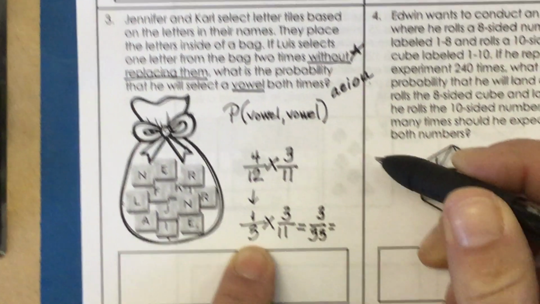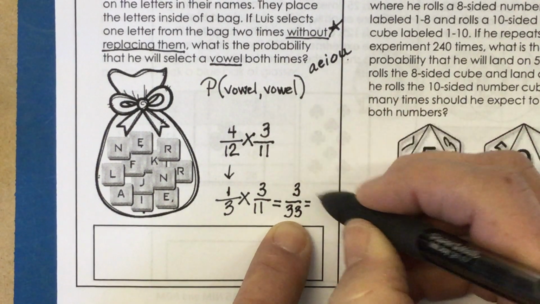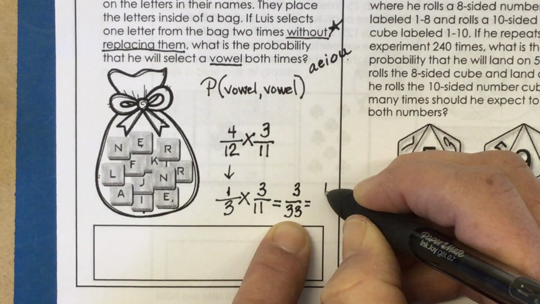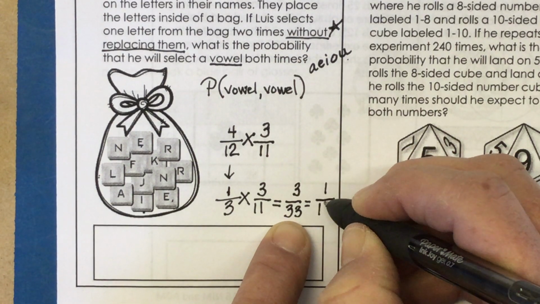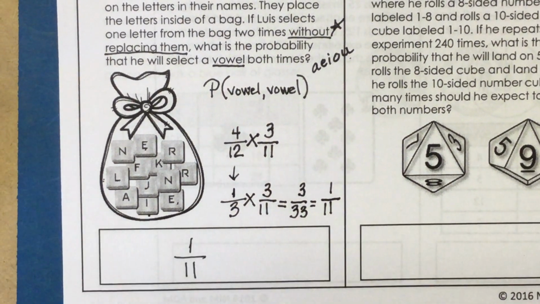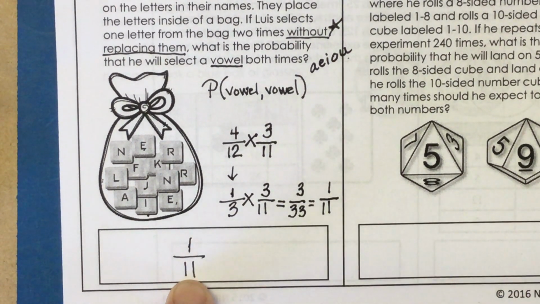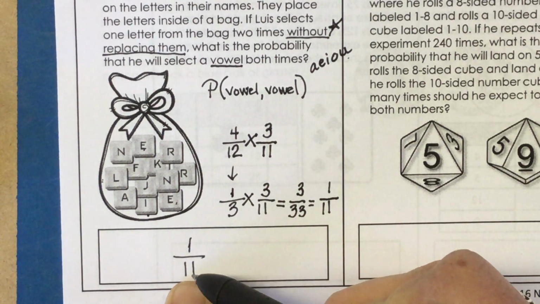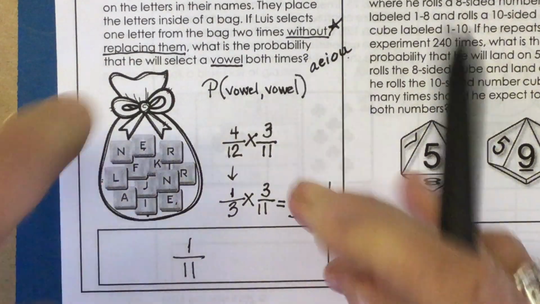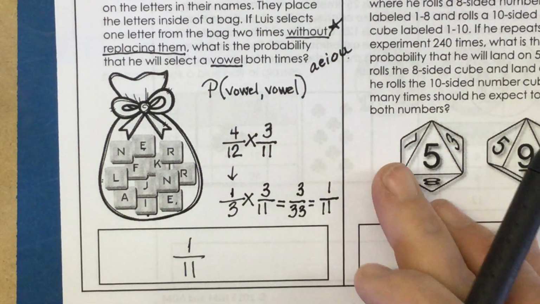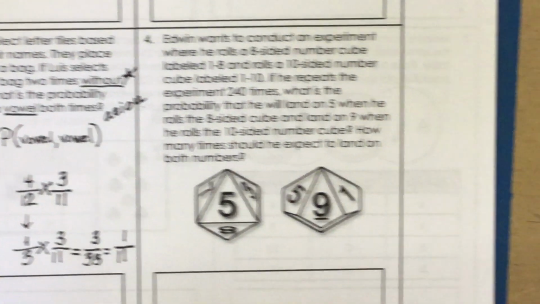So my probability, and I can even reduce this, 3, if I divide the numerator and the denominator by 3, gives me 1 over 11. So really what that means is if I were to do the experiment 11 times, theoretically, every one time out of every 11 trials of going into the bag, pulling out a vowel and another vowel would be 1 out of 11. Okay? All right, let's look at number 4.